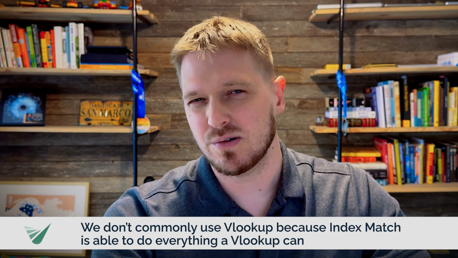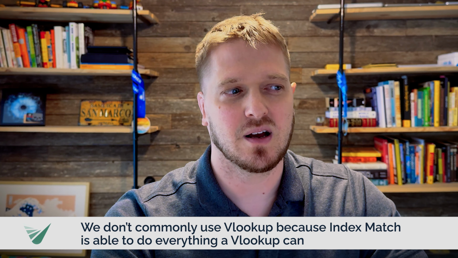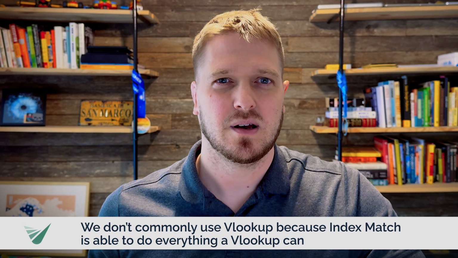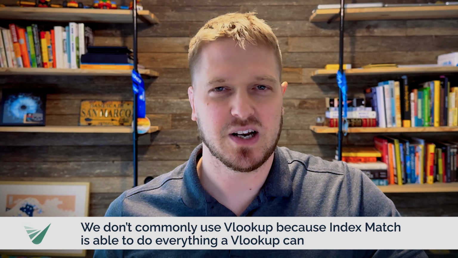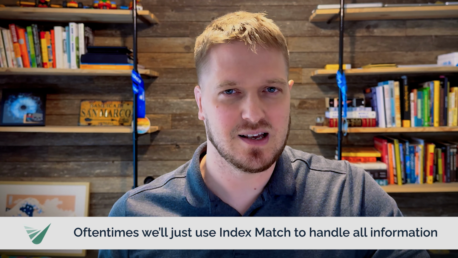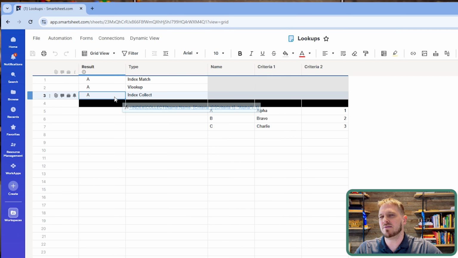We don't commonly use Vlookup because index match is able to do about everything a Vlookup can. The problem is that Vlookup and HLOOKUP both are really able to be covered by just index match. So oftentimes we'll just use index to handle all that information, and it is more efficient on Smartsheet, as I've been told.